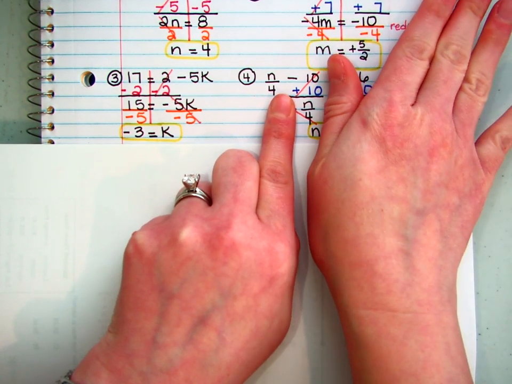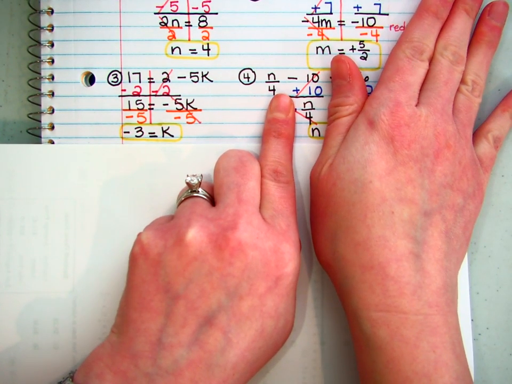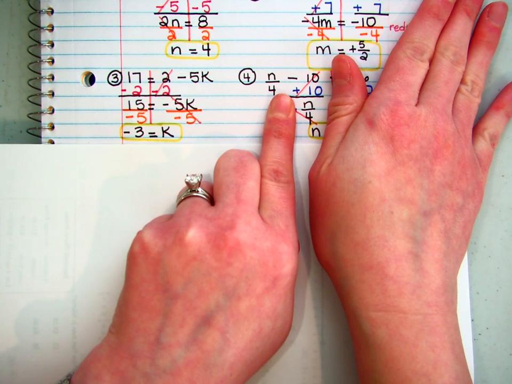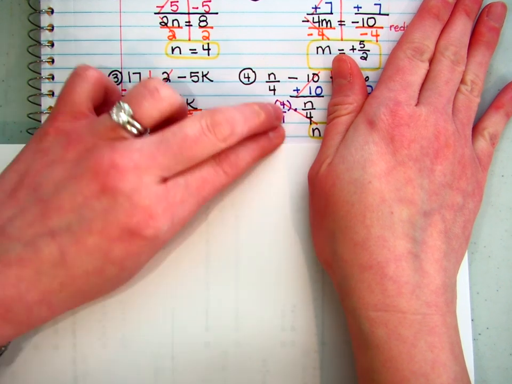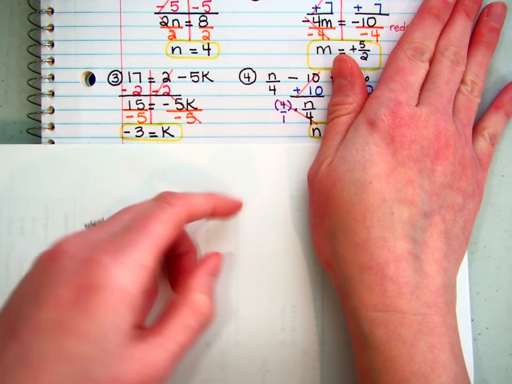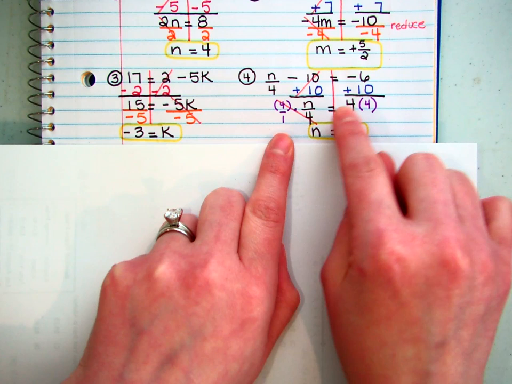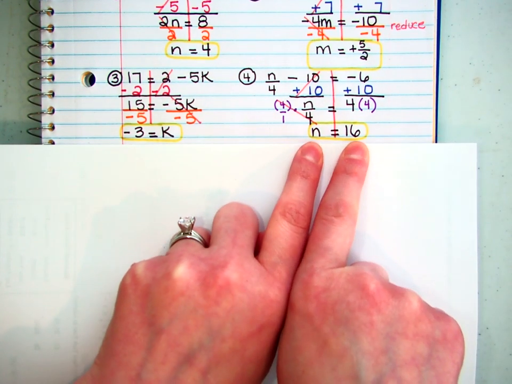Now, over here, I have to get rid of that 4. He's a denominator. So I'm dividing right now. I would multiply to get rid of him. Remember, this is like 1/4, and I'm multiplying by the reciprocal, which is 4 over 1. So they eliminate, and 4 times 4 is 16, and n equals 16.